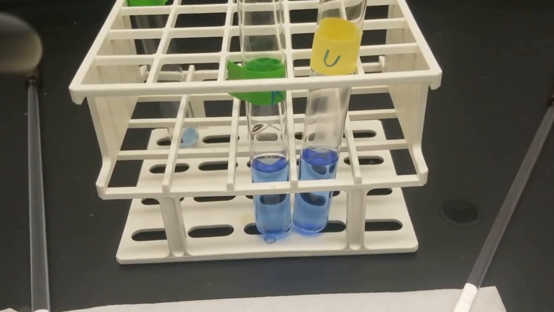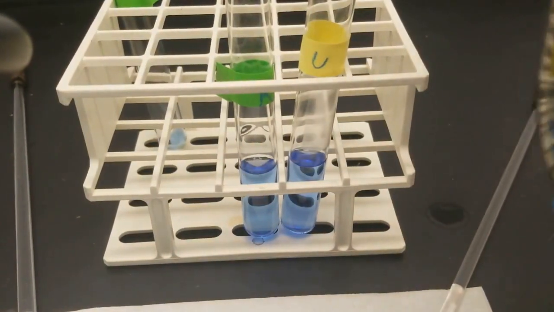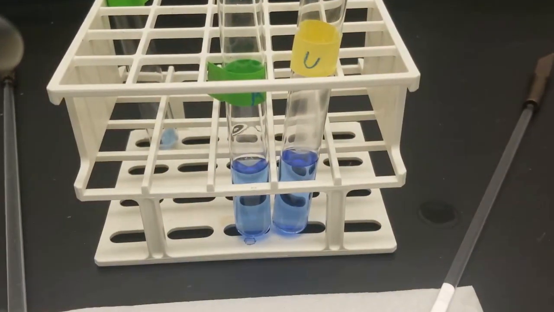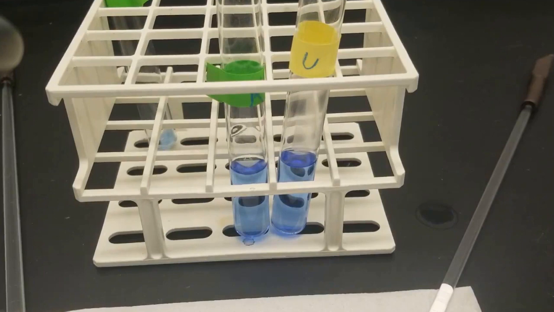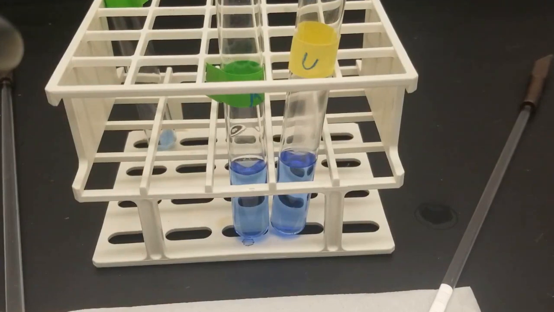Next up, we want to acidify the solutions with our glacial acetic acid. Let's see, just give you. Yeah, so it's basically just vinegar, super strong vinegar. You don't want to drink this stuff. Go ahead, start adding some.